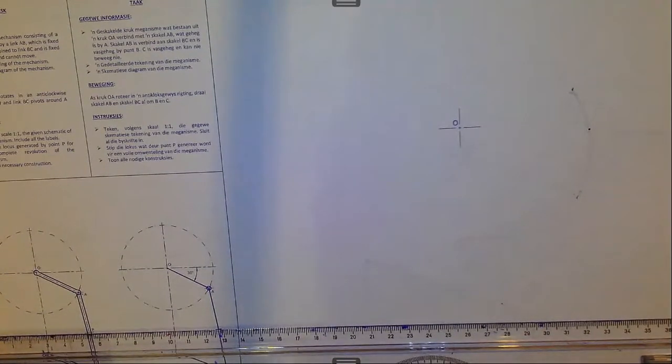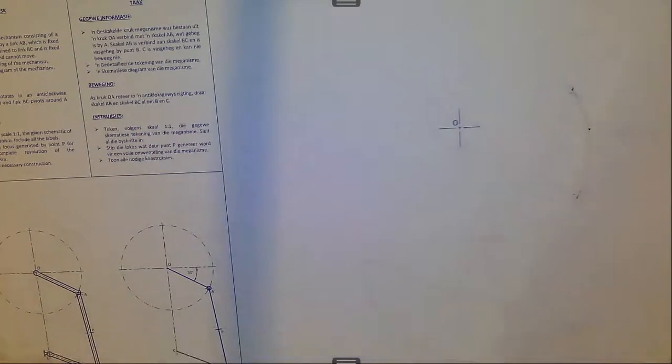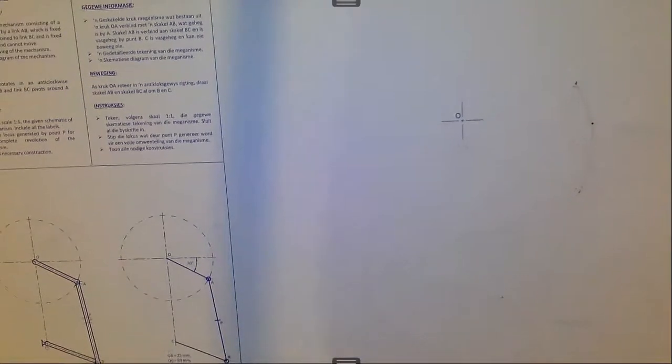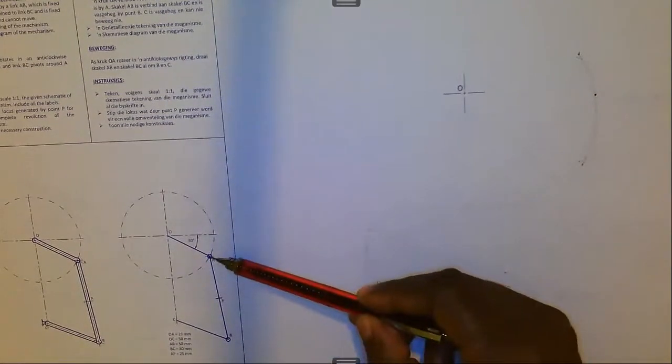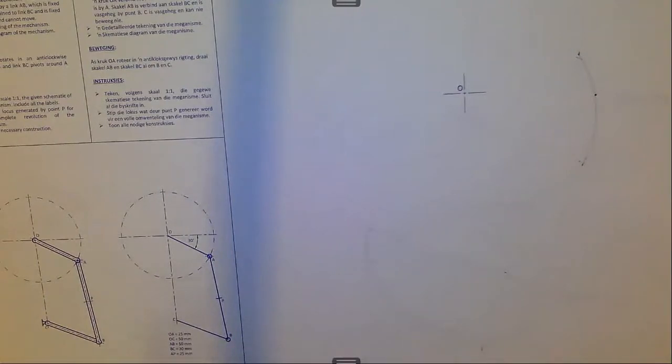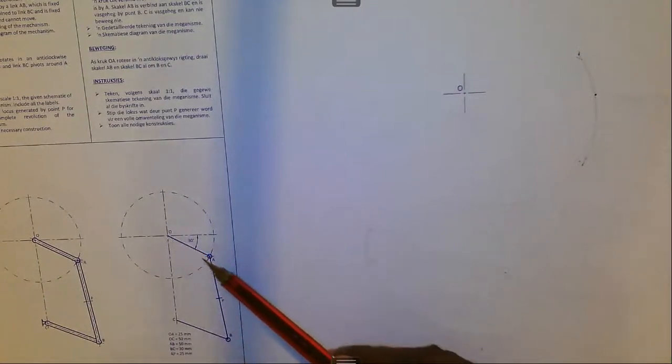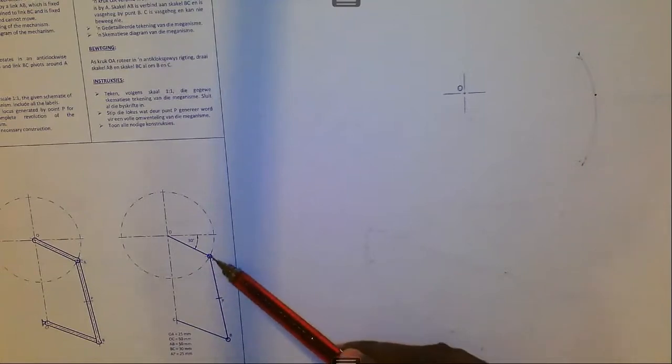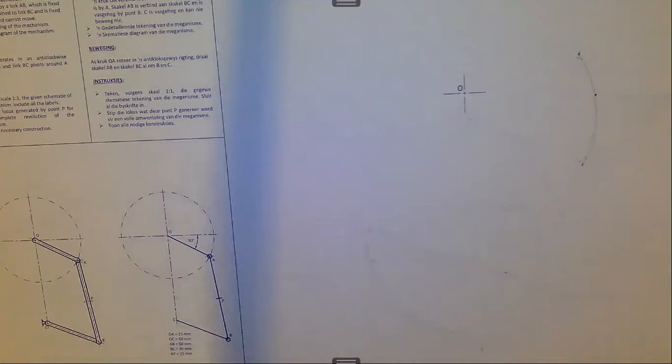A linked crank mechanism consisting of a crank OA joined by a link AB. So you have got O to A, that is the crank, and there's also a link A to B, which is fixed at point A. So this crank OA is connected to the link AB at point A. That's the pin joint.